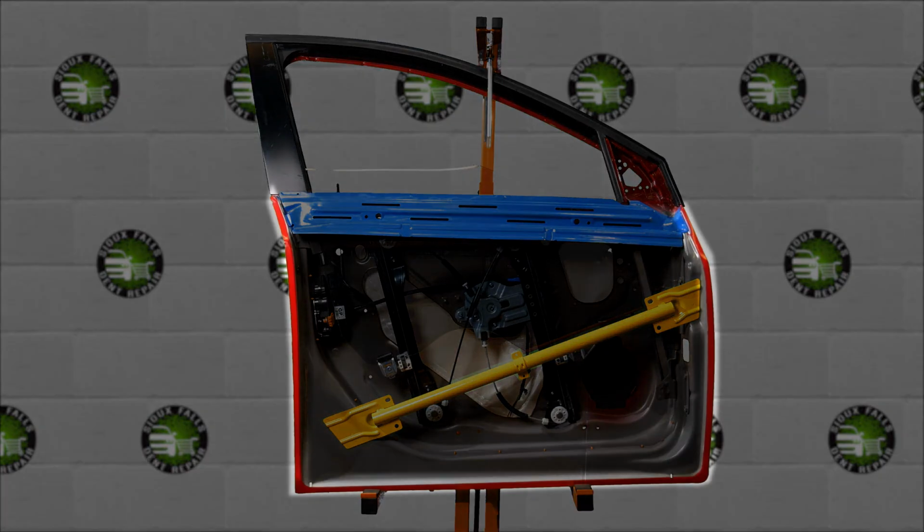The red area, highlighted in the outer edges of the vehicle, is often double and triple wall metal. This makes for a very complex and sometimes impossible repair.